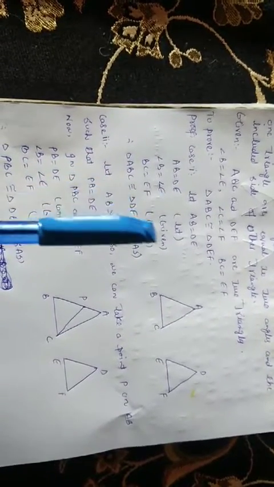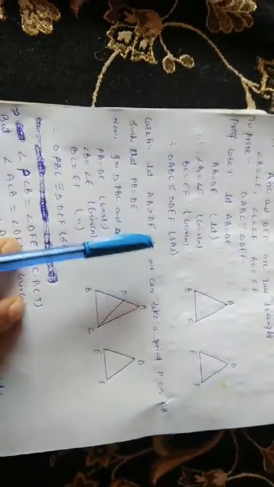That means these two triangles ABC and DEF are congruent by side AB is equal to DE side, angle B equal to angle E, and BC is equal to EF side. SAS rule, as we have already studied that SAS is the axiom, that means these two triangles will be congruent by SAS rule. Let us move further.